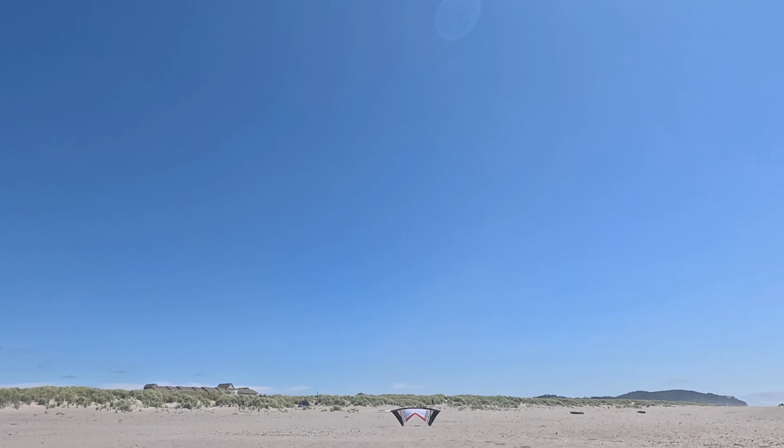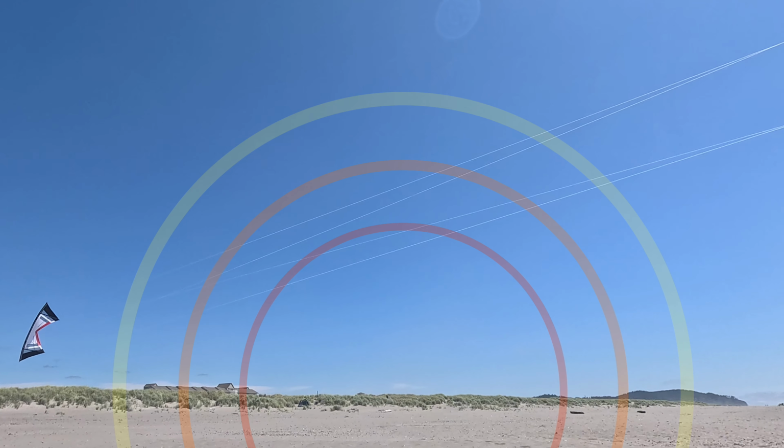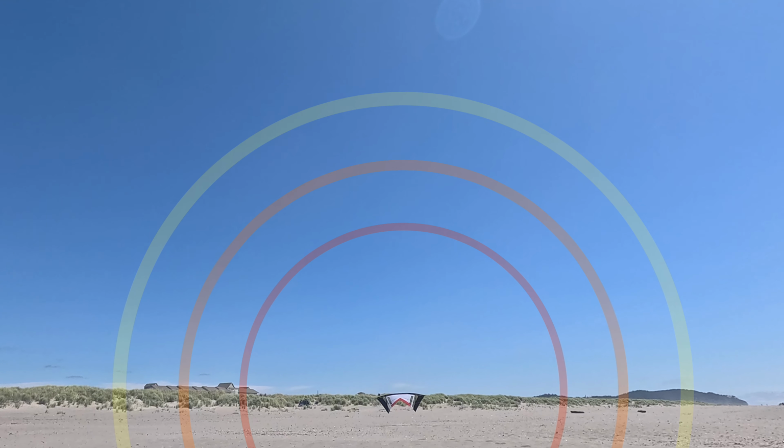So the very top of the window, of course, right about there, and then the kite starts to slow down, and then the power is increasing as it gets there, all the way out to the side and back, and then all the way out to the side and back.